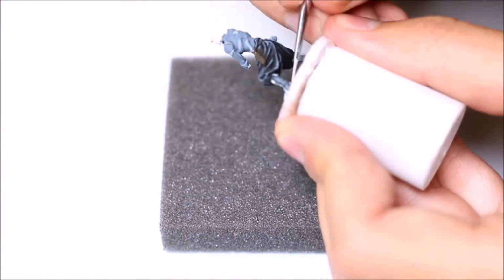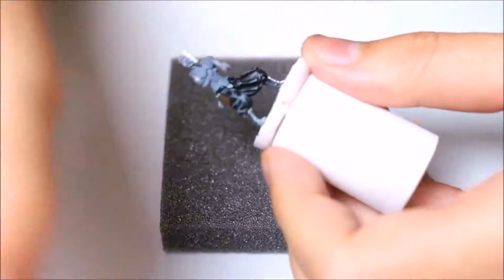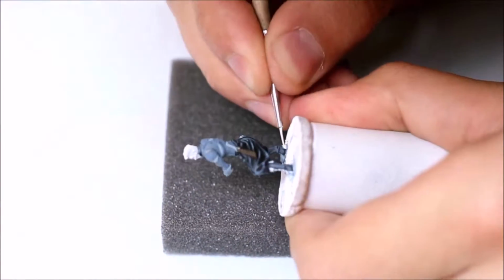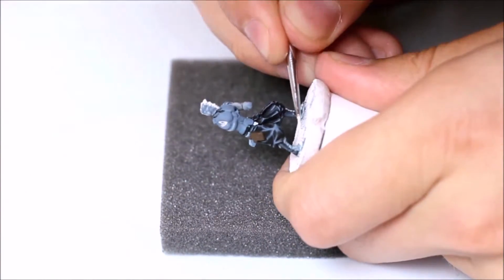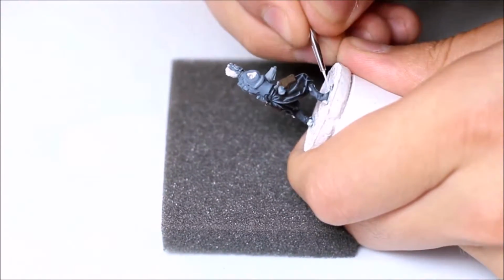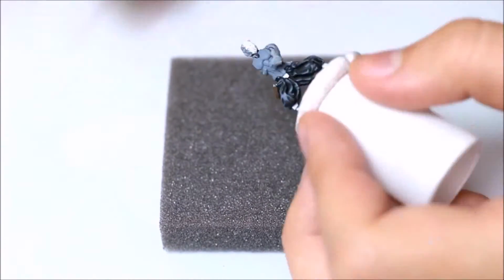In this video there are two objects that you will not see me paint all the way through. I'll leave a link to how I paint faces on miniatures, which is another video that I made.